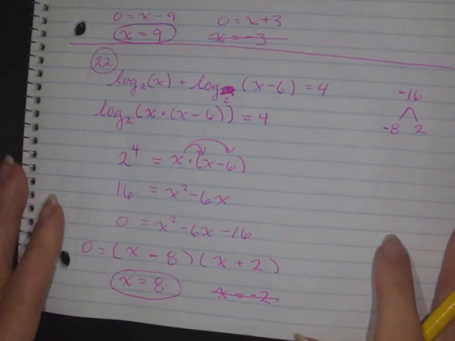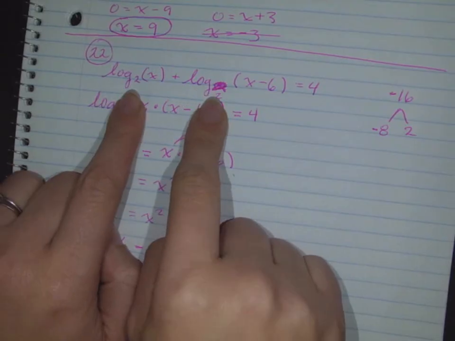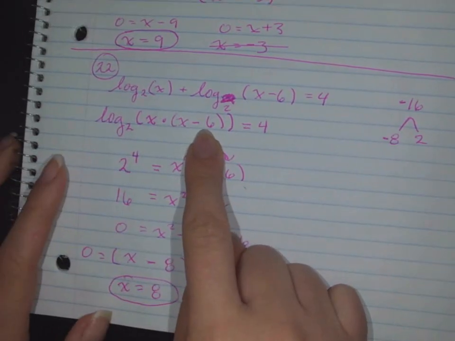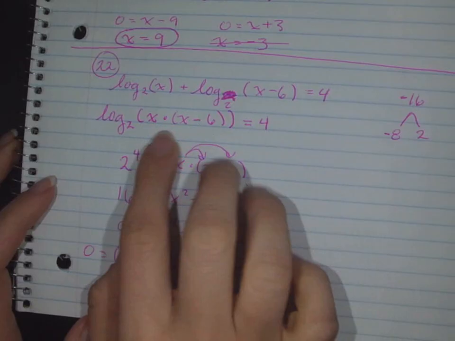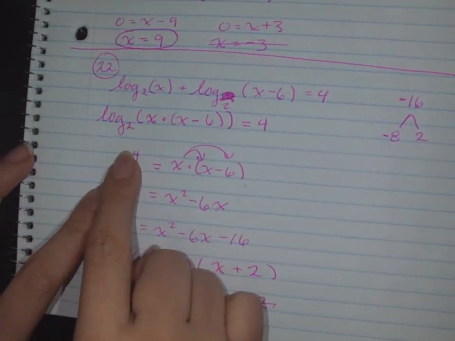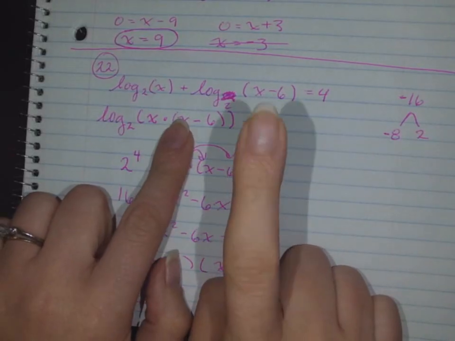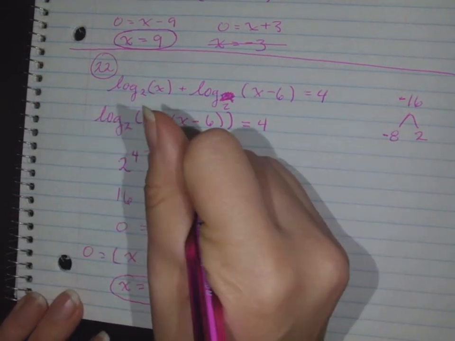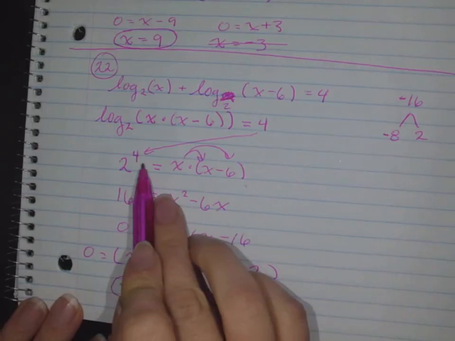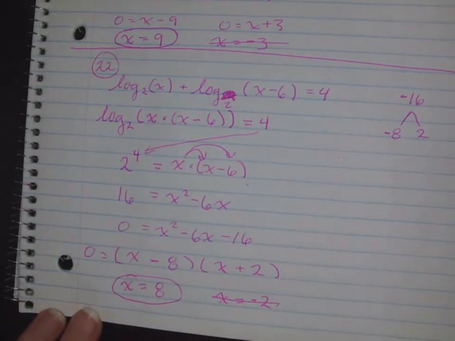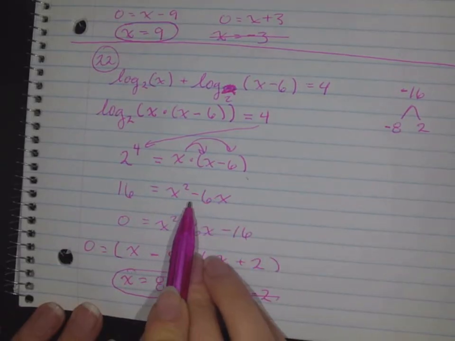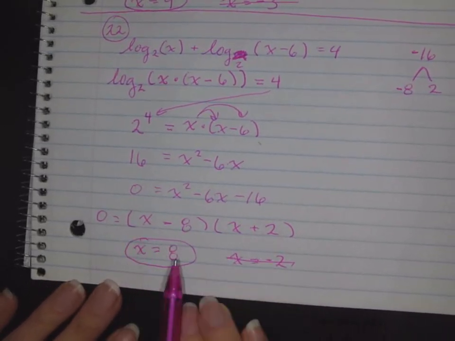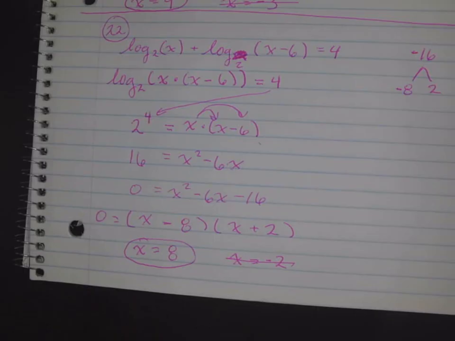All right, one more time really quick. So I saw that I had logs that had the same base, and they were added together. So I took what was in the parentheses, and I multiplied them. From there, I knew that what I was solving for, x, was in the parentheses, so I rearranged this. I took the base, I brought it down. I have what was in the parentheses and what was on the other side of the equal sign, and I switched them. What was on the other side of the equal sign became the exponent, and then this went on the other side of the equal sign. I distributed the x, so x squared minus 6x, subtract 16 to the other side. Then I factored this and solved for x. I went with the positive one. I didn't choose the negative.